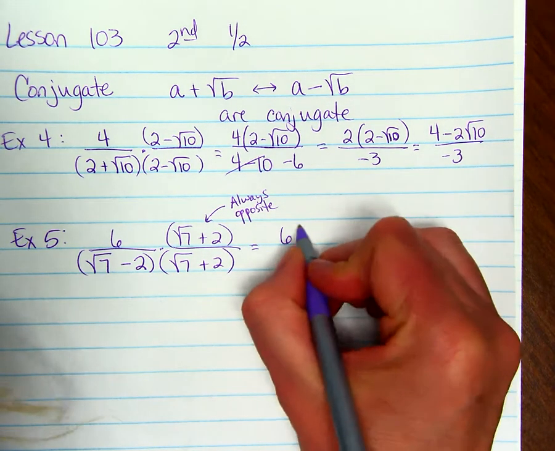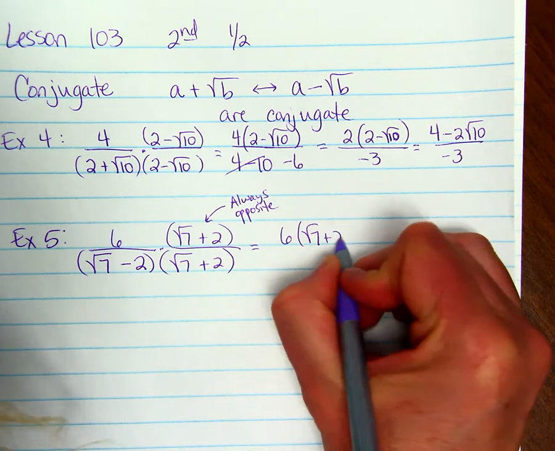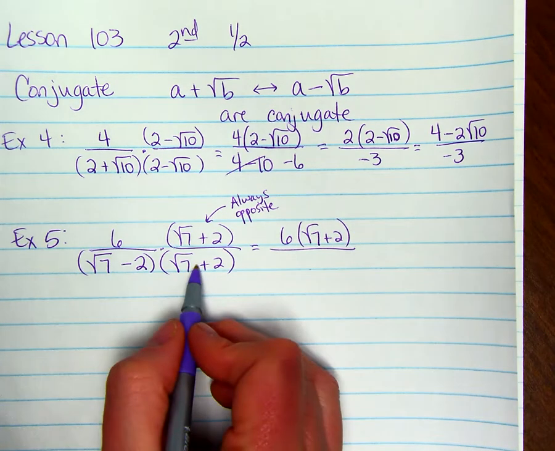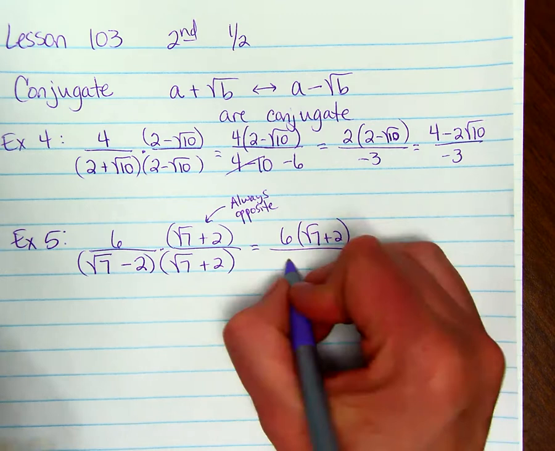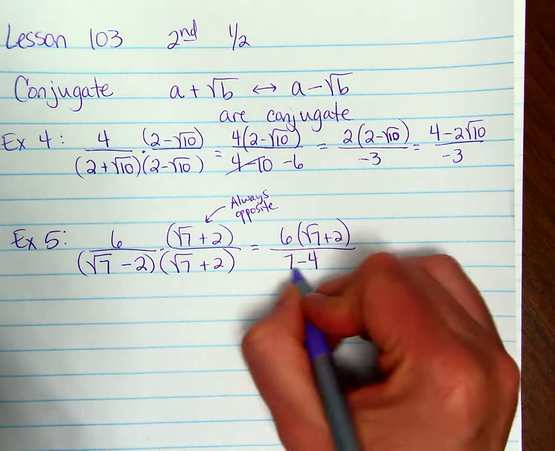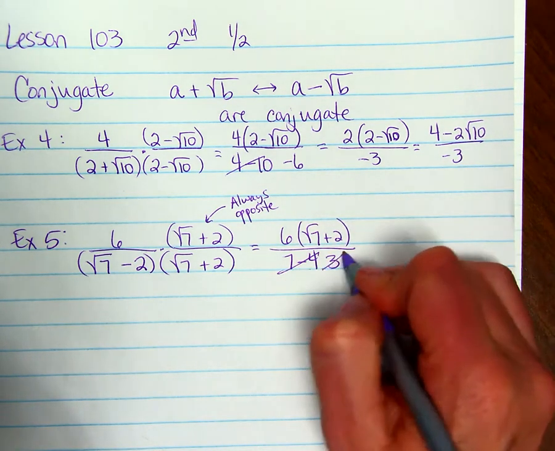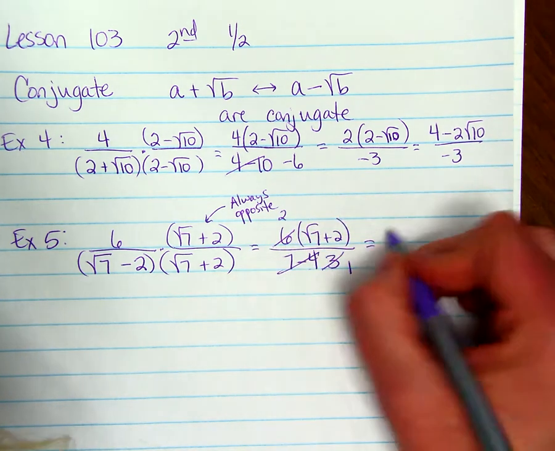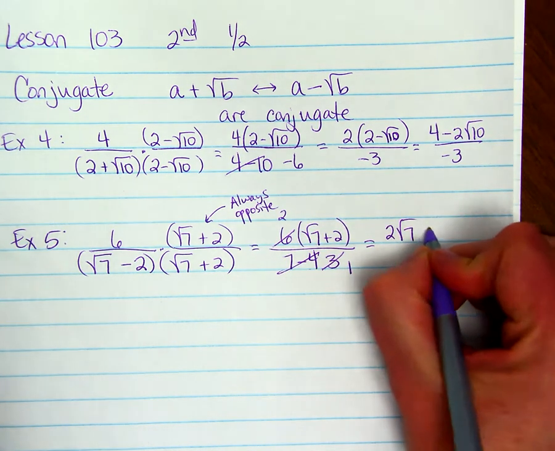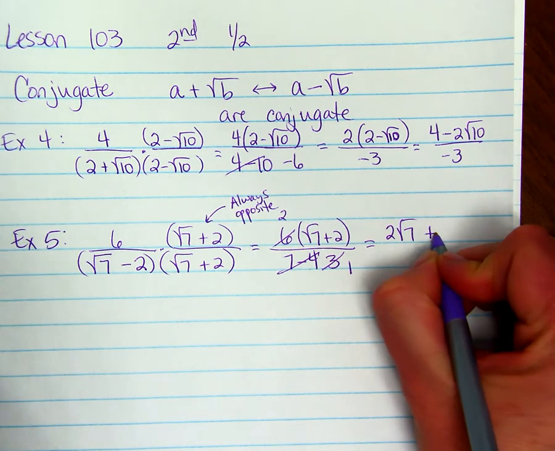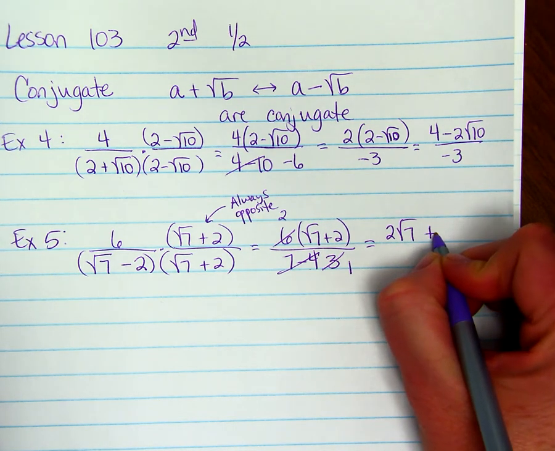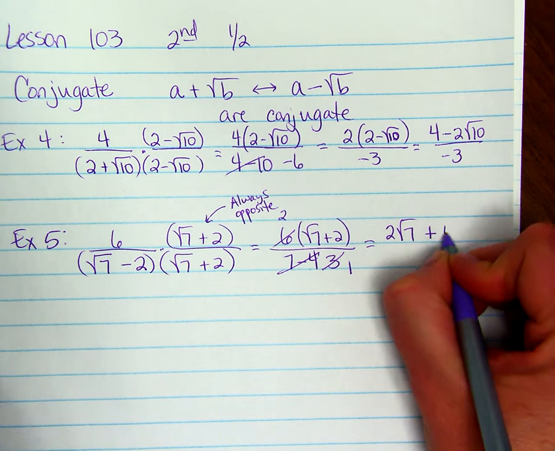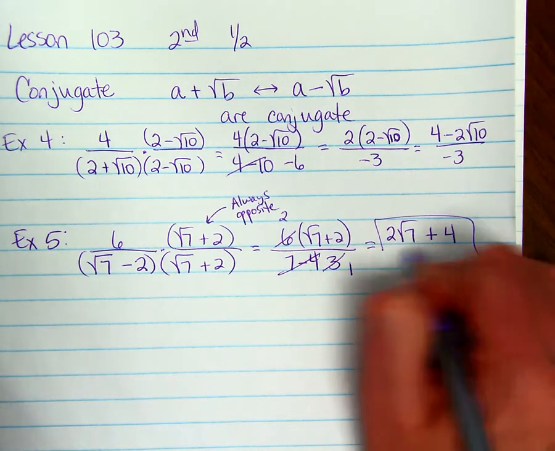So we have 6 times the square root of 7 plus 2. This is the difference of two squares. So it's 7 minus 4, which is 3. Then we can cancel the 3, make it a 1, cancel the 6, make it a 2, and distribute 2 square roots of 7 plus 4. And that would be the answer for that example.